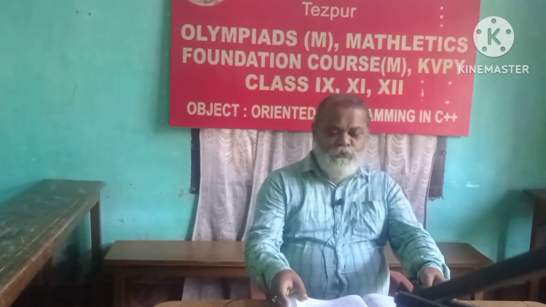System of particles means that when a body is rotating about a given axis, we consider the body as a system of particles. So the first point that comes out here is the center of mass of a body.